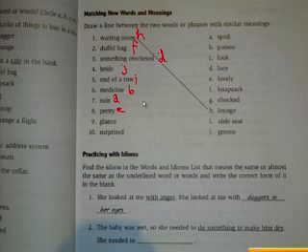Nine. Glance. To have a quick look. Glance is number C. To look. Last, number 10. Surprised. Of course, there's only one choice here, which is number G. Shocked. G. Shocked. So the answers that you have here are H, F, D, J, I, B, A, E, C, G.